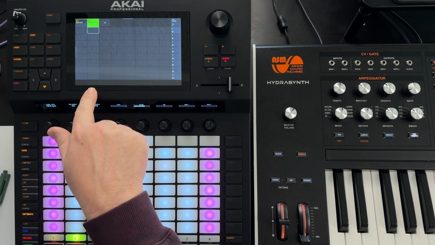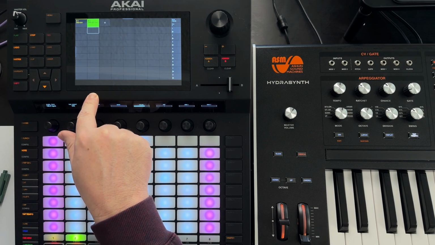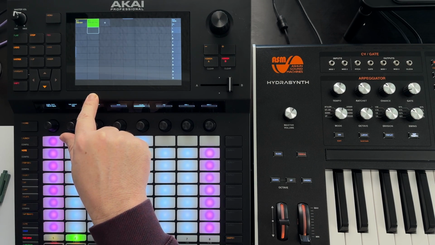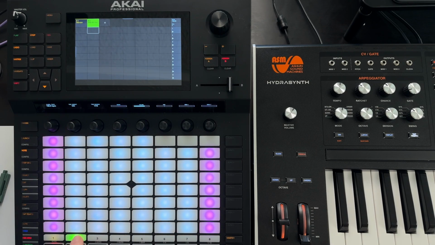Okay, so you can see it's created a new track. It just named it whatever I had the base name set to, which I didn't name in this case. And we've already got this track selected. So let's take a listen.